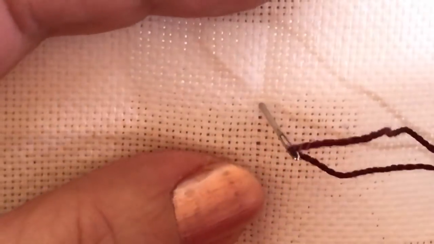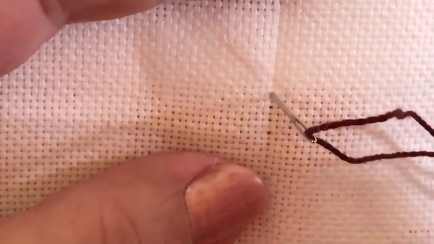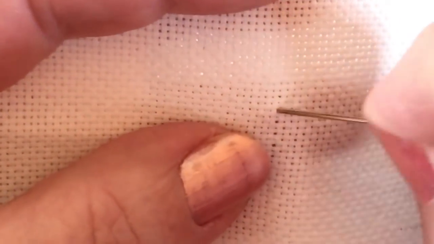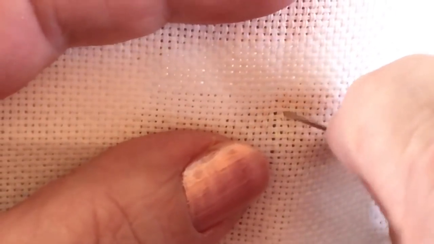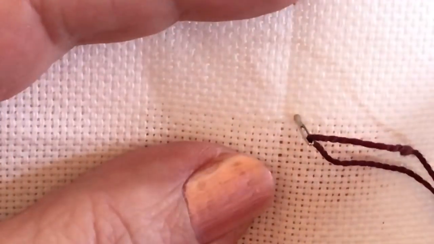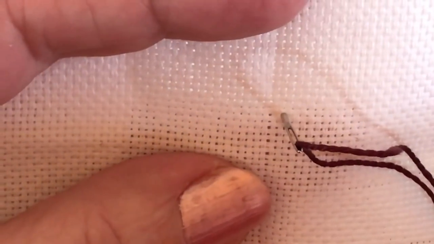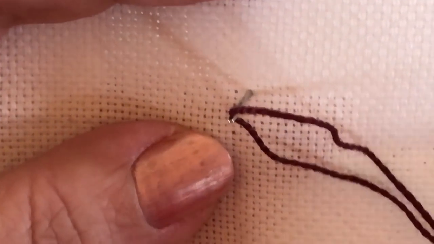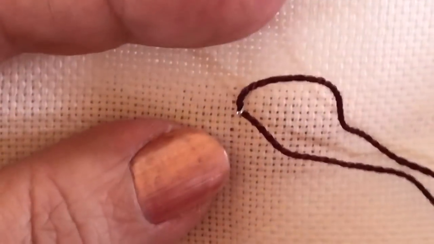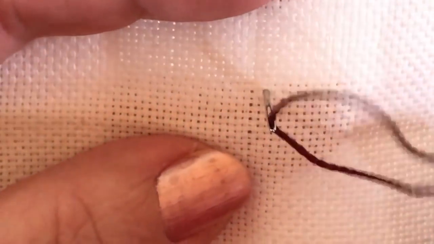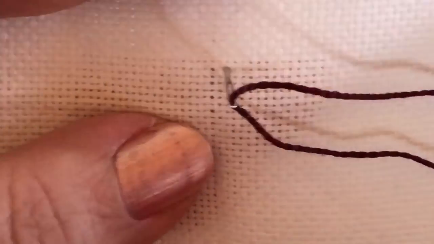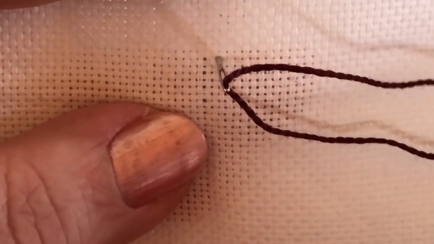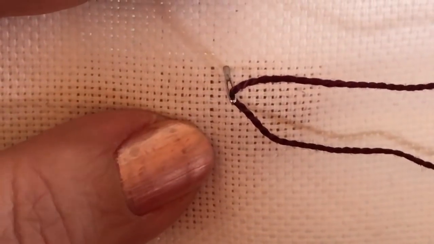Okay. Now, because we want to keep it centered, we're going to go over 1, 2. Okay. So that hole right there is going to be our starting point. Now, because of the way we do Hardanger, I'm not going to stitch over this thread, like you do in cross stitch.